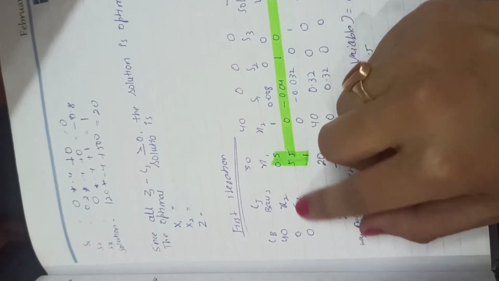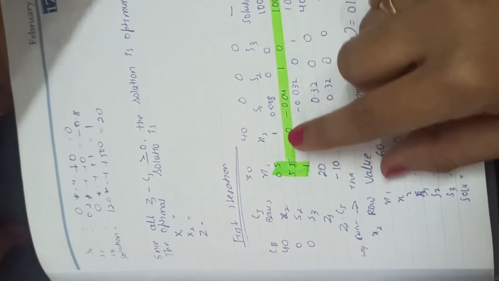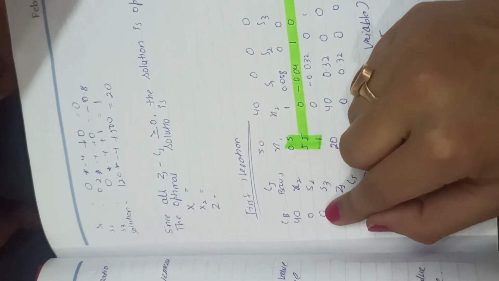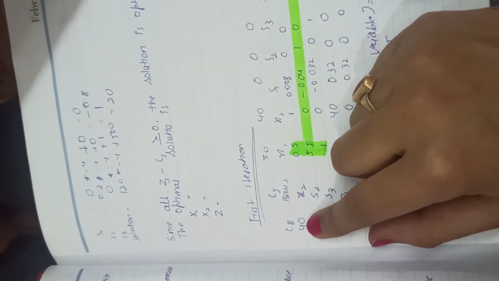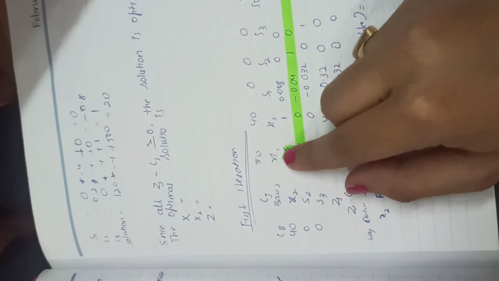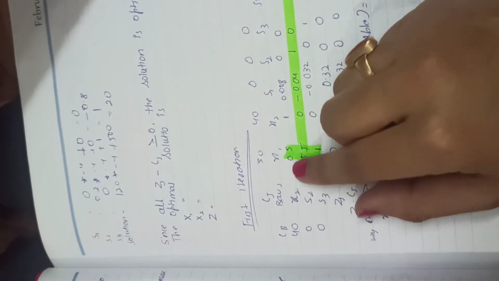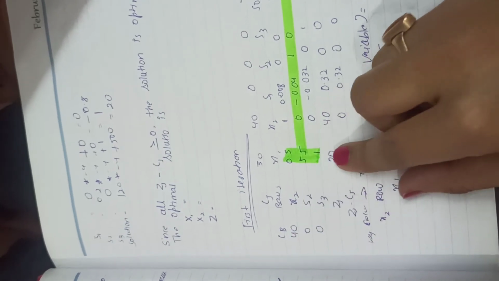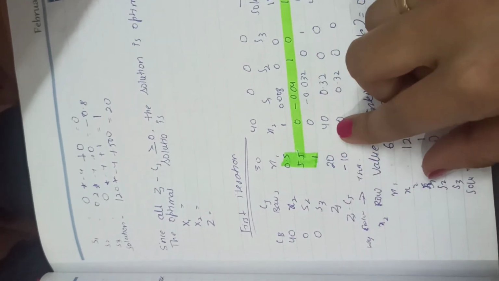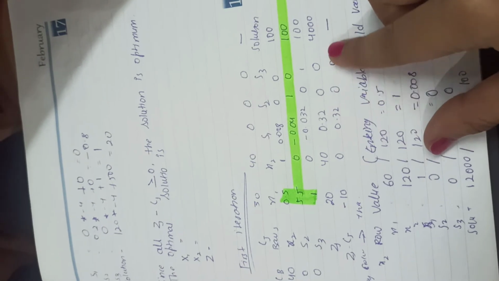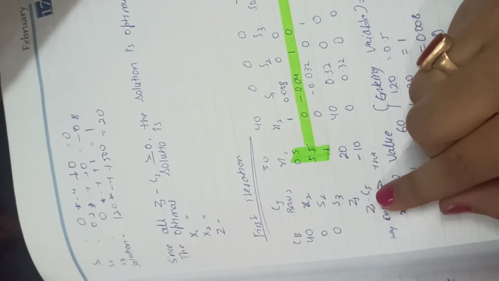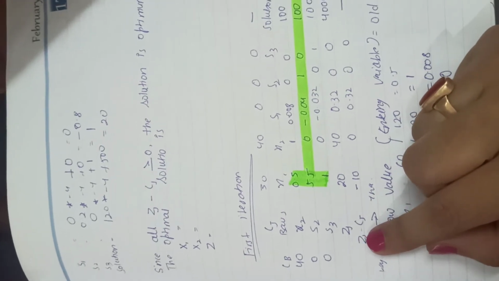If you multiply anything with 0, you will ultimately get 0. So ignore it, just focus on anything positive here. Here we have x2 as 40. So rather than multiplying everything and adding, we simply multiply this and get the answer. So we get 40 into 0.5, which is 20, and 40 into 1 is 40, and so on, as we multiply.